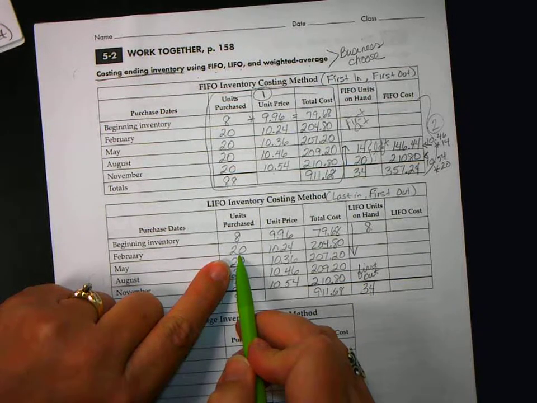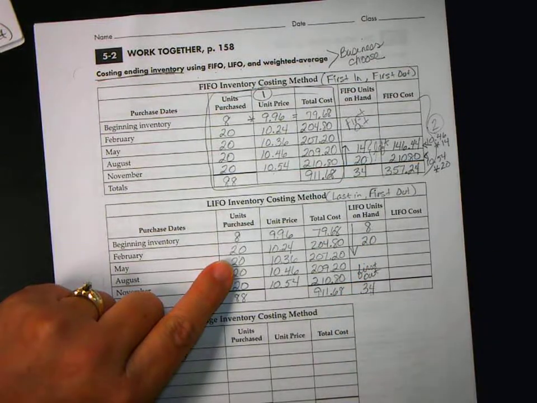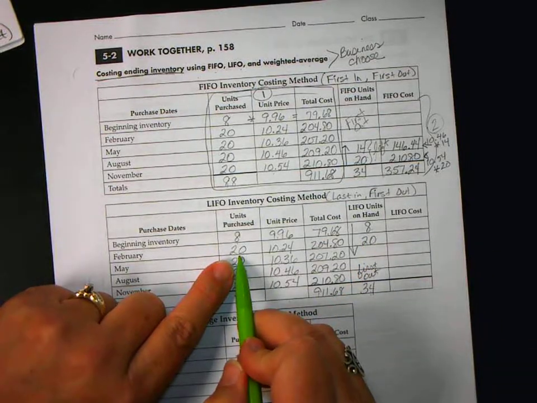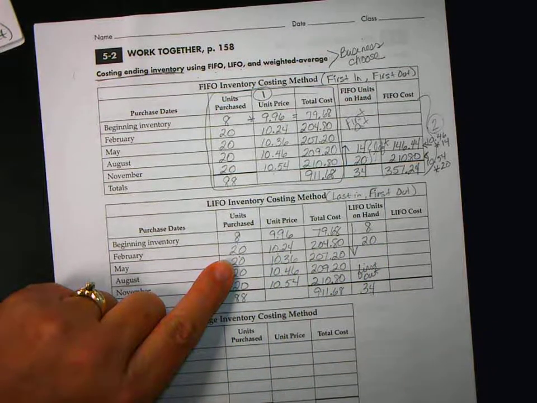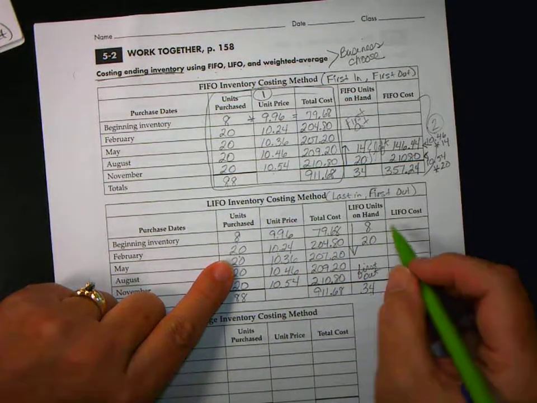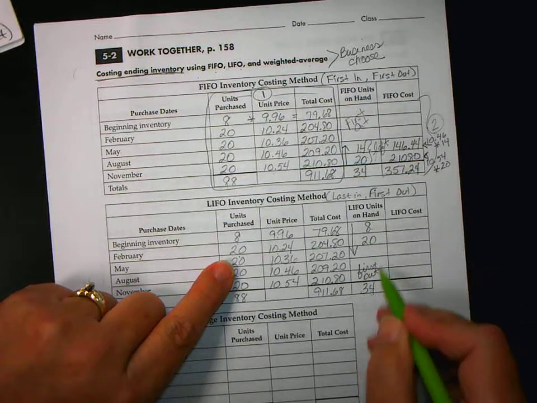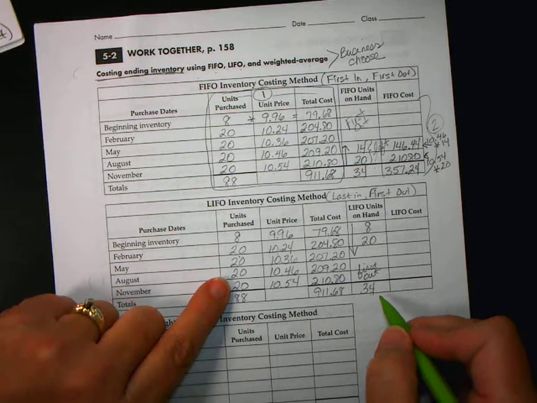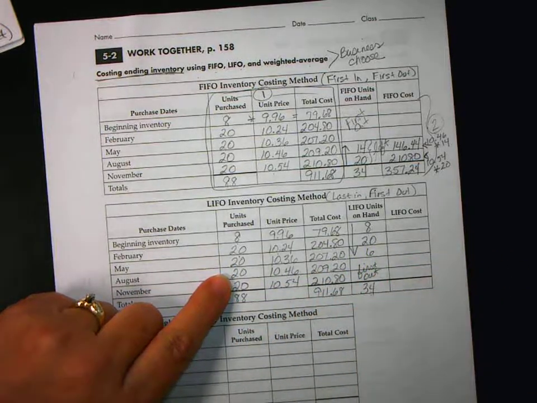But we don't have 26. We only can go with 20, because that's our max amount that we have for the month of February at that price. And so now we have 28. 34 minus 28 is 6. 6 fits into that number, so we're good.